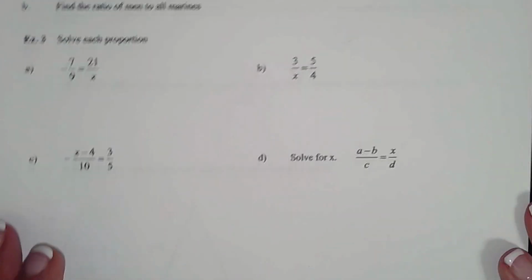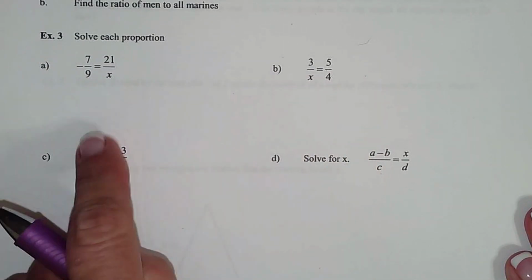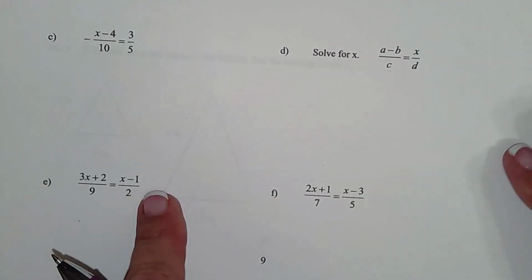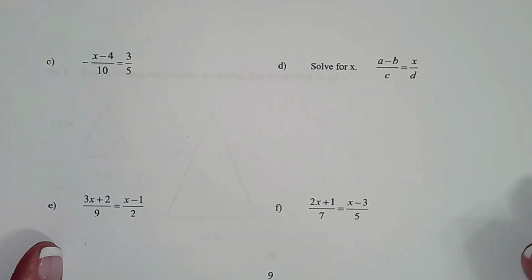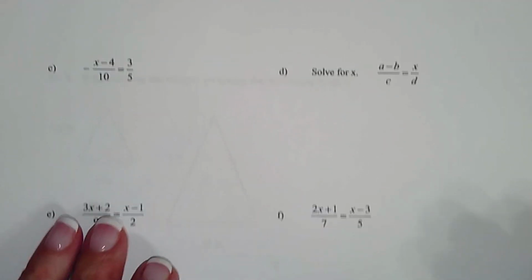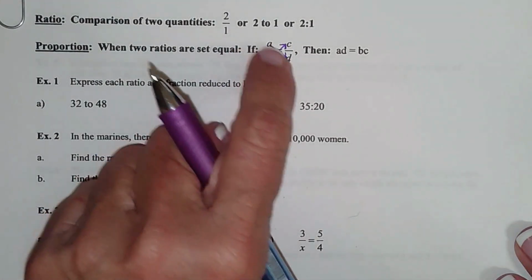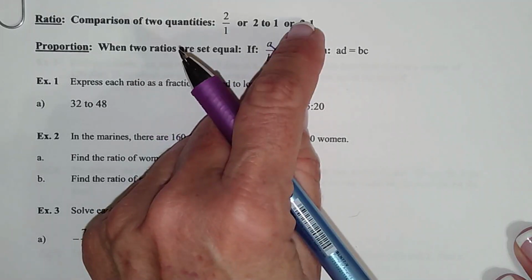So here's some examples of what they look like. One fraction, one fraction, one fraction, one fraction. So those are proportions. One fraction set equal to another fraction. And then we solve by setting the cross products equal. AD equals B times C.